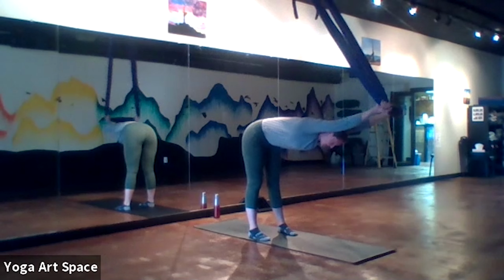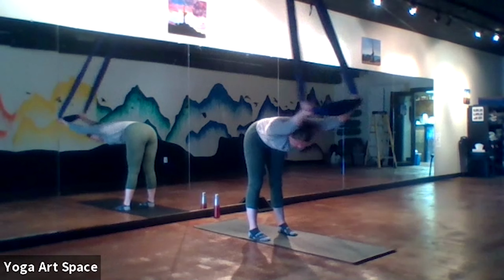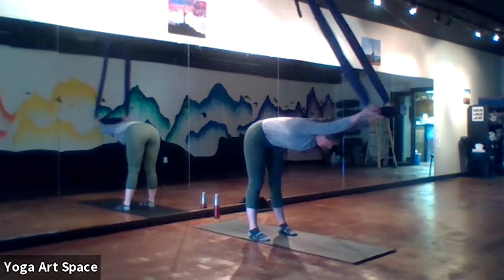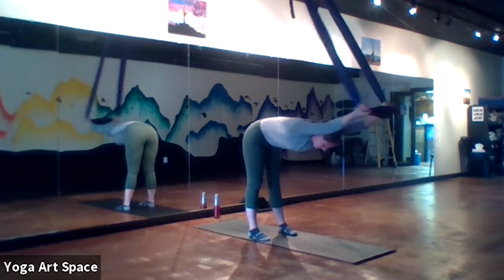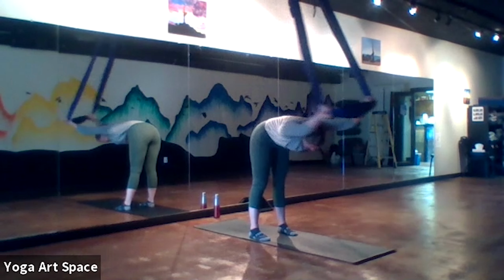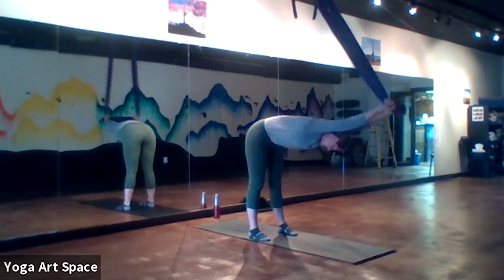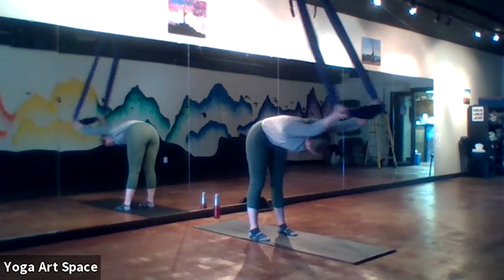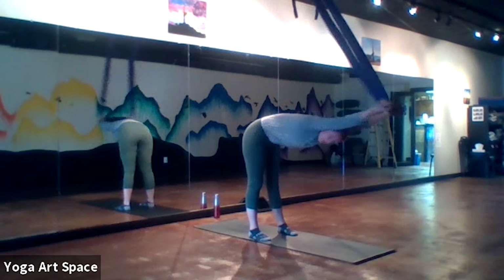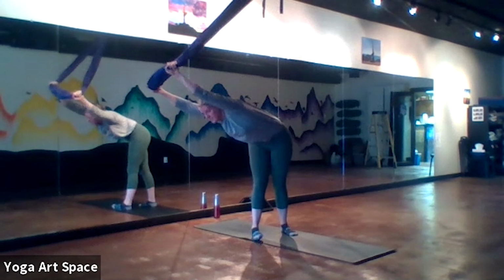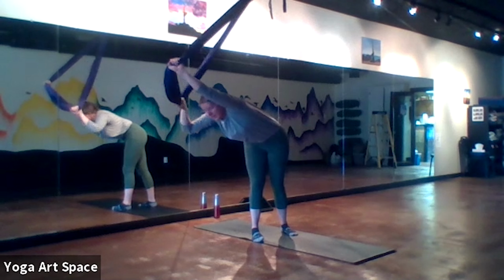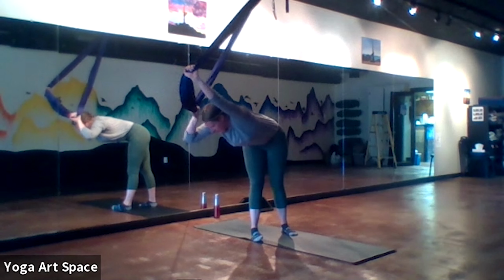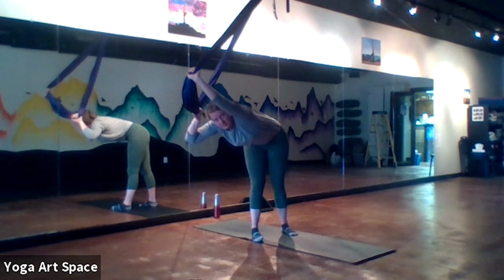So let yourself start to sway a couple of inches to the right and a couple of inches to the left. Do this just a few times. And then the next time you sway all the way over to the right, pause all the way to that side, bend the right elbow to point down to the ground. We feel this through the rib cage on the left side, even up to the left shoulder.